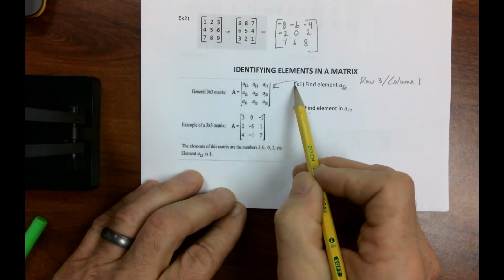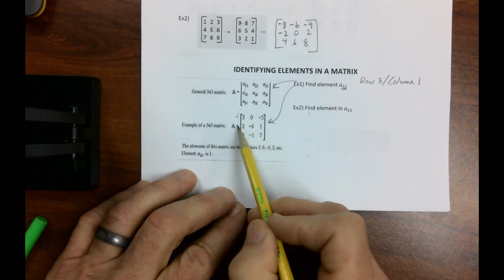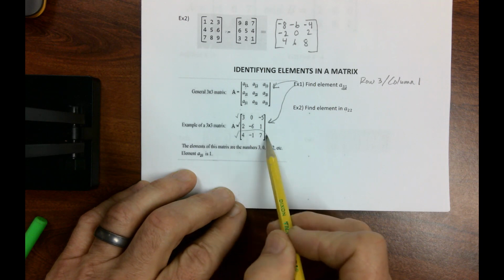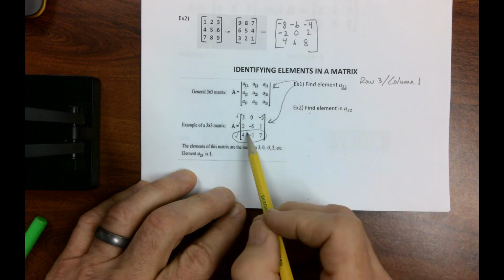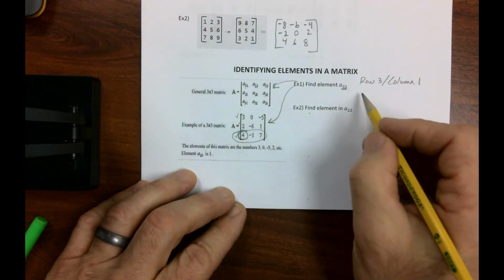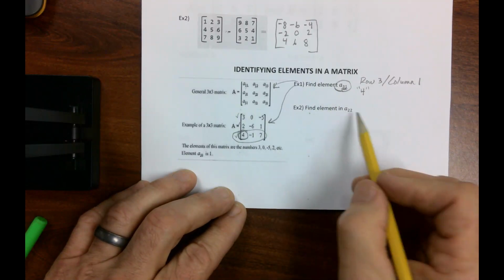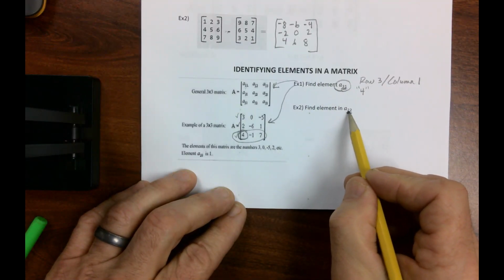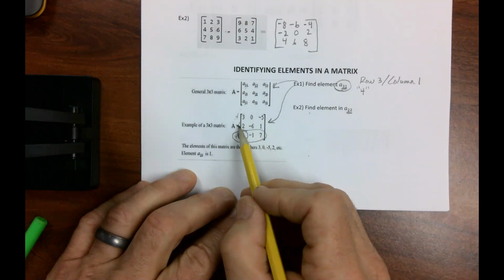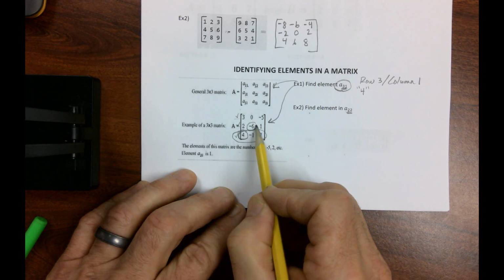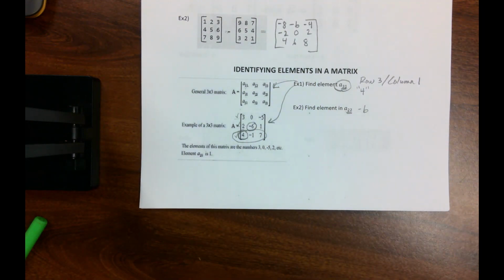So if we're going to find the actual element, third row, 1, 2, 3, we're focusing on this row, and the first column, that would take us to the 4. That's the element in that position. This is saying second row, second column, and that'd be a -6. Okay. Pause.